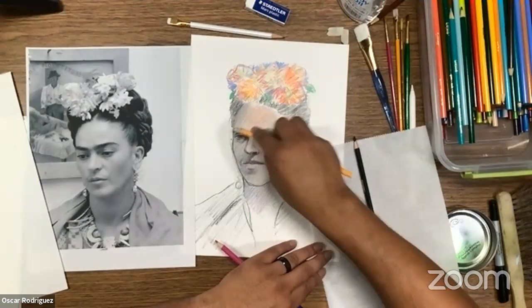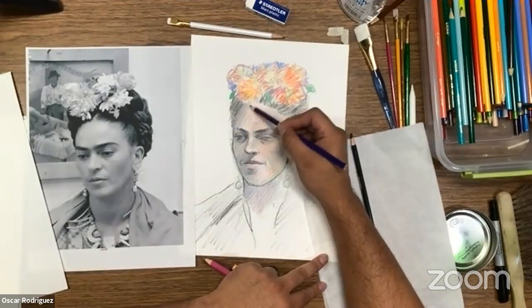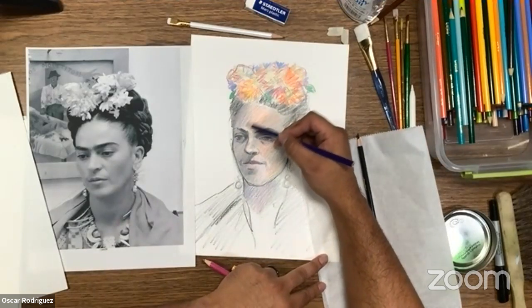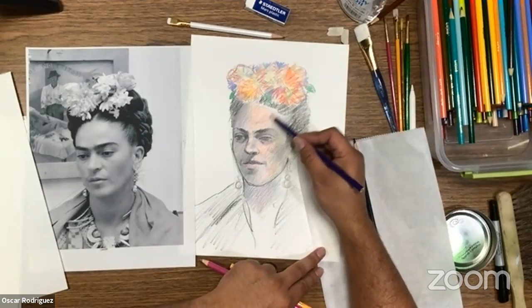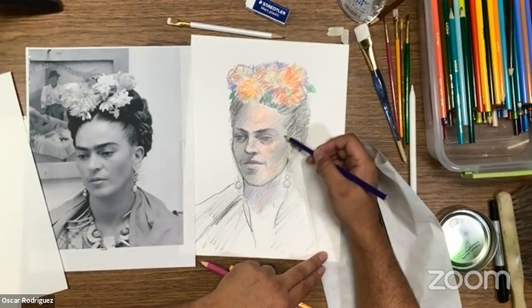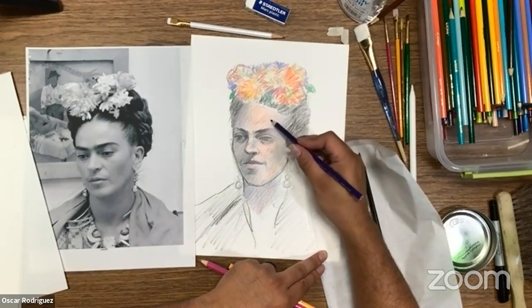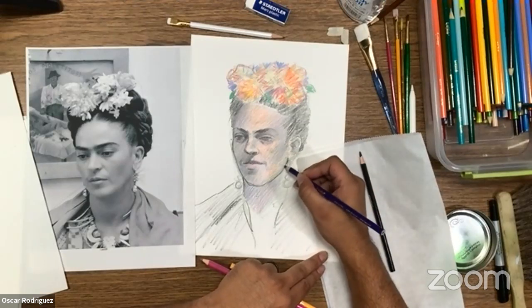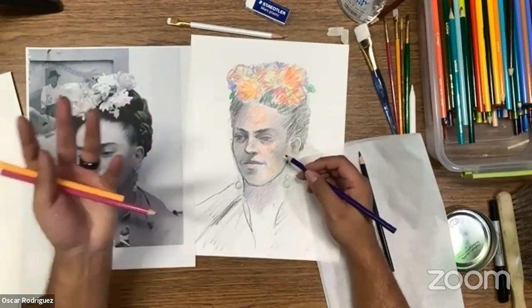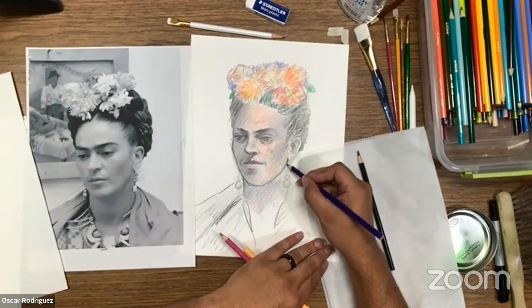Also, try to limit your color palette. Just pick a few colors and just work with that. Don't feel that you have to use every single color that you have at your disposal. Sometimes even two colors might be good enough, for your warms and your cools, or even one color, a monochromatic, meaning the same single color. Chroma means color, and mono means single, so it's single color, monochromatic.